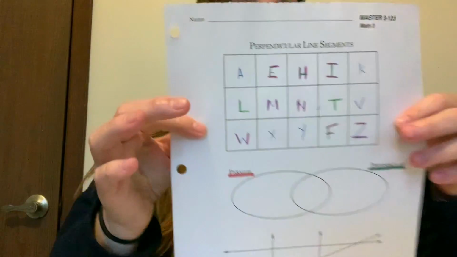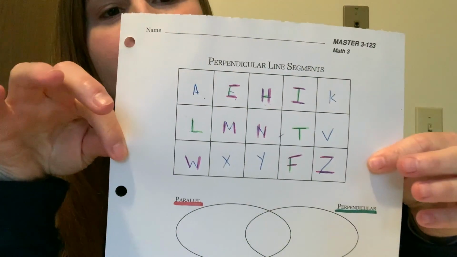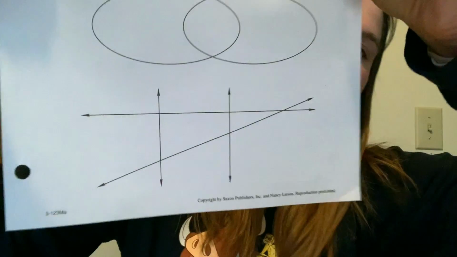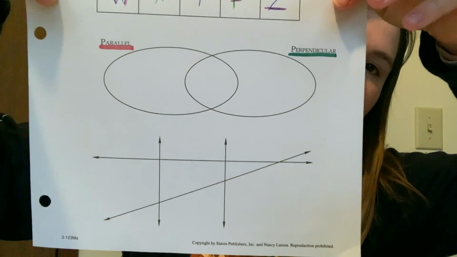I know I changed scenery, but we're just going to roll with it. On your paper, you should have your parallel lines in red and your perpendicular lines in green. We're going to fill out this chart together. First, we're going to figure out which letters have both parallel and perpendicular line segments.